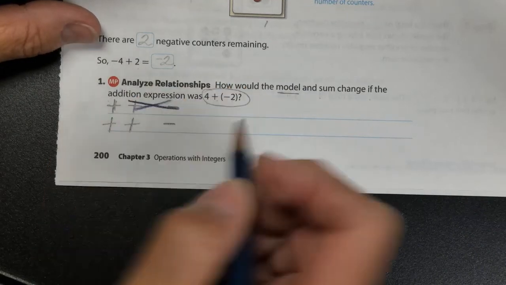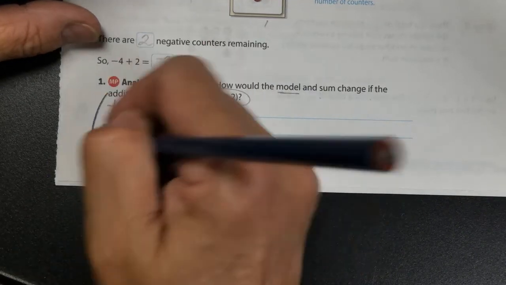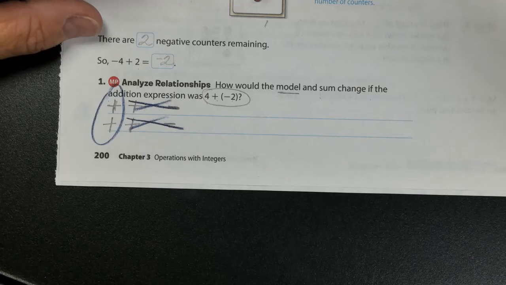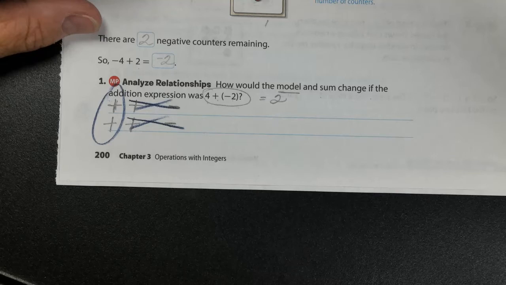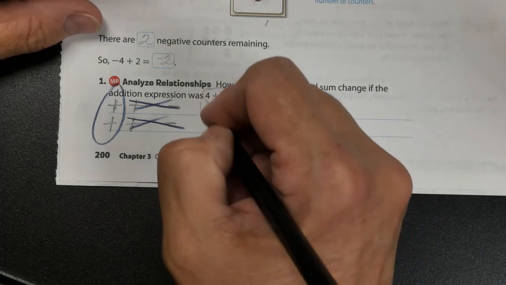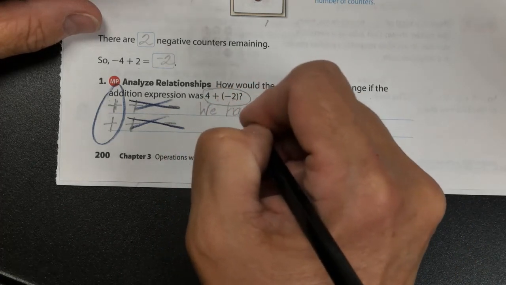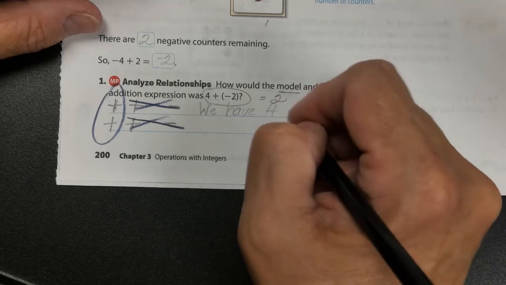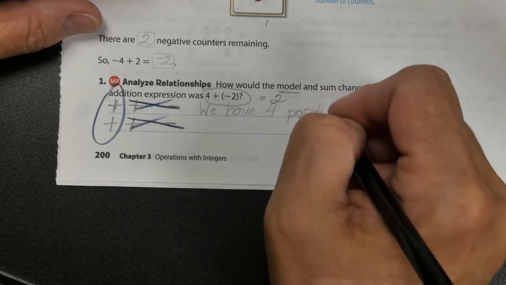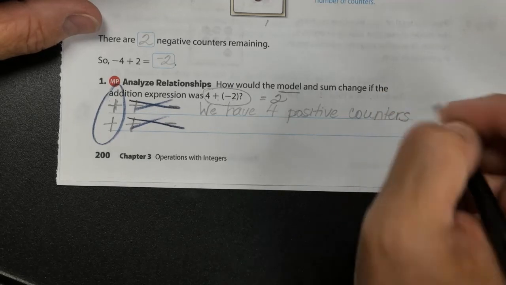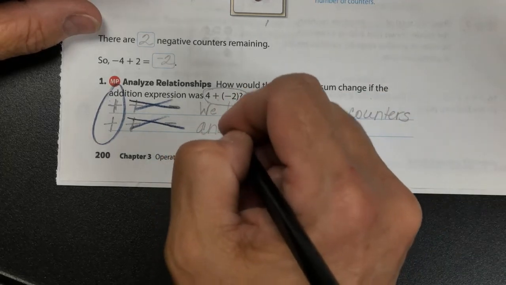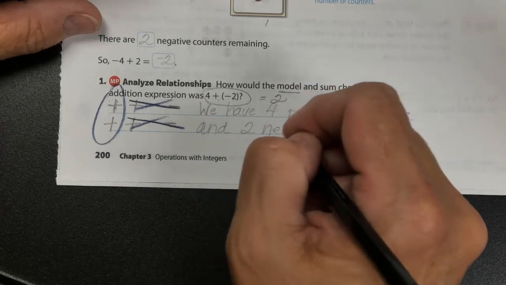Okay, so that would be a 0 pair. That would be a 0 pair. And my answer would be +2. Okay, so how is the model different? Well, we have 4 positive counters and 2 negative counters.